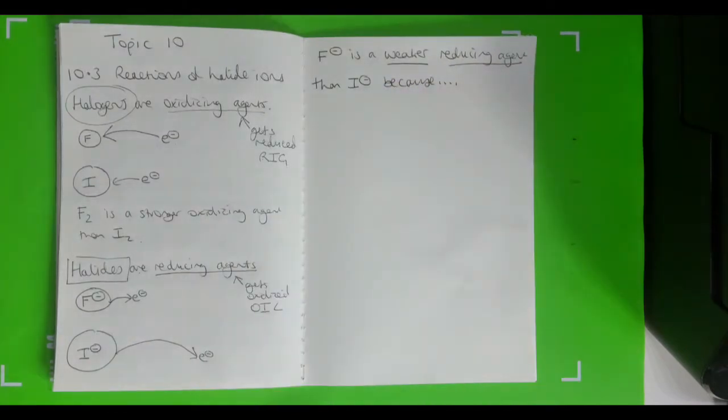So there's your sentence starter. F minus is a weaker reducing agent than I minus because, so let's have a look at this.